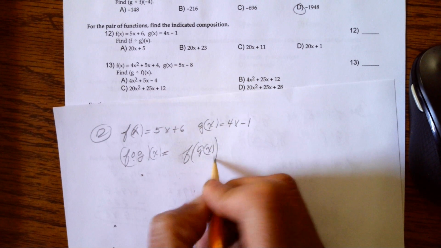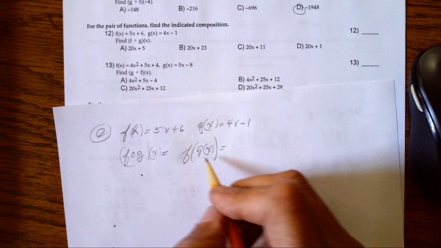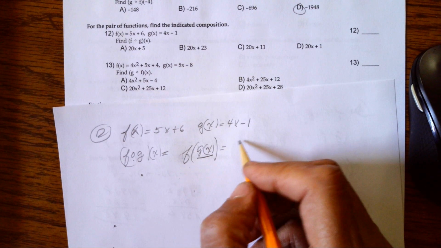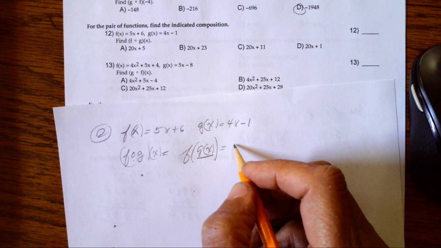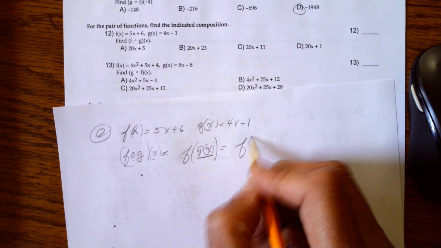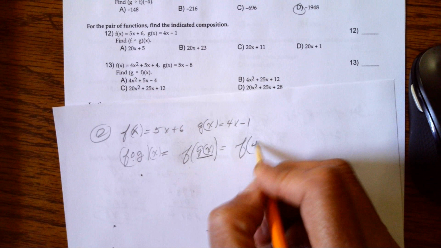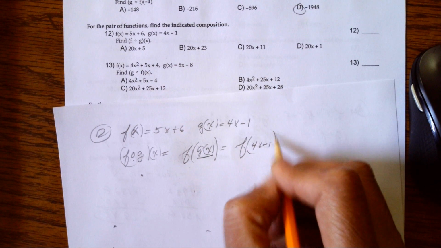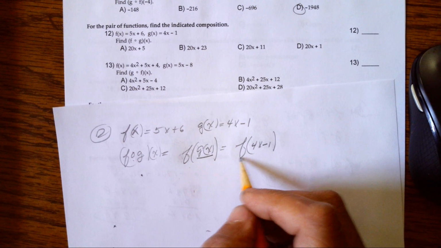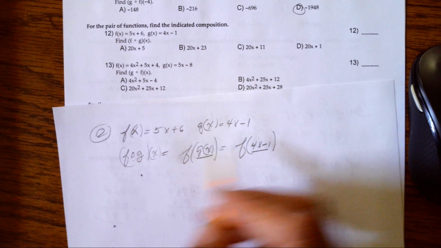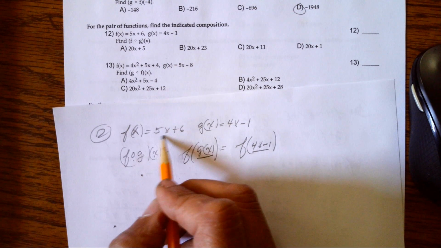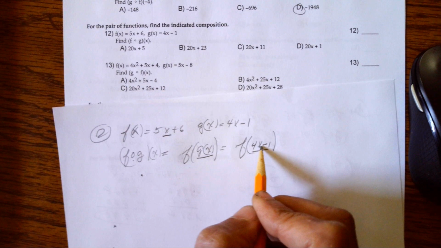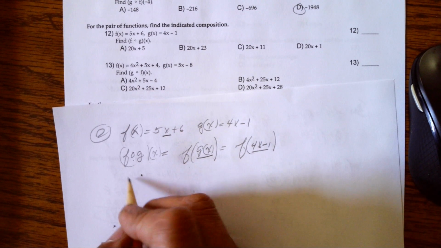All right, so what's g of x here? g of x is 4x minus 1. So wherever I see x in the f function, I'm going to substitute in the g of x function, which is 4x minus 1.